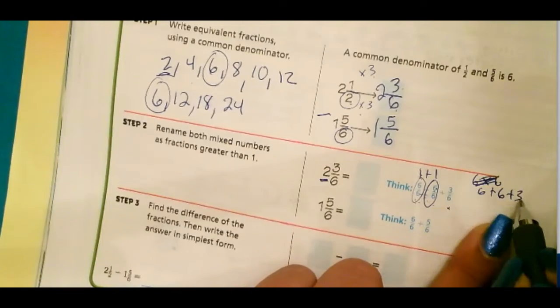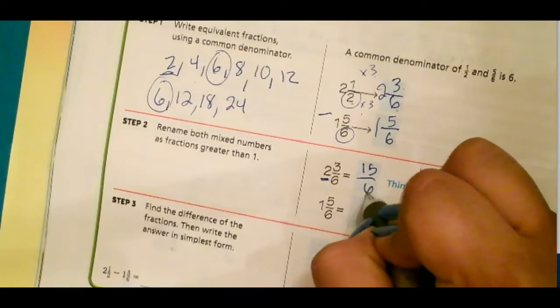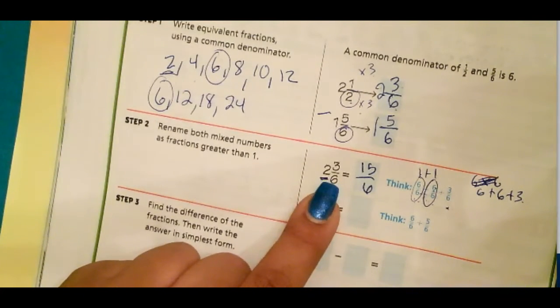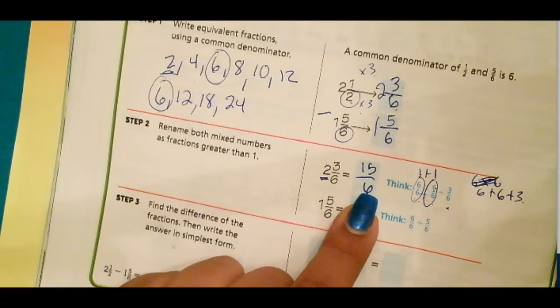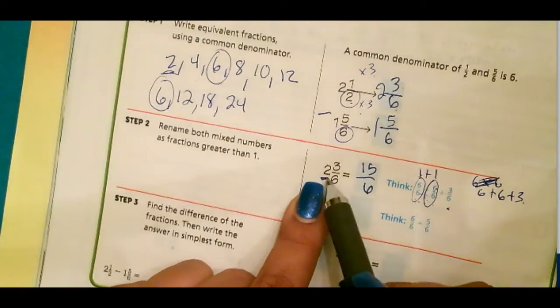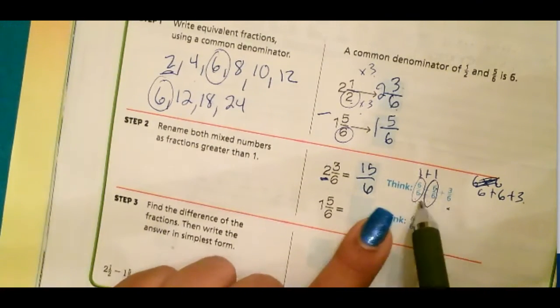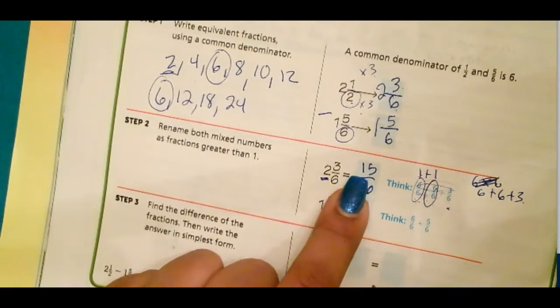So that's 12 and 3 equals 15 over 6. So this mixed number is the same thing as this fraction, 15 over 6. What I did is just that I converted my 2 whole numbers into 6 over 6 plus 6 over 6. And then I just added the numerators so that I can have a fraction like this.